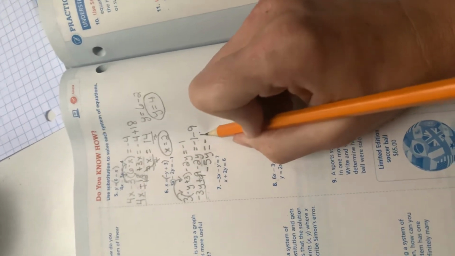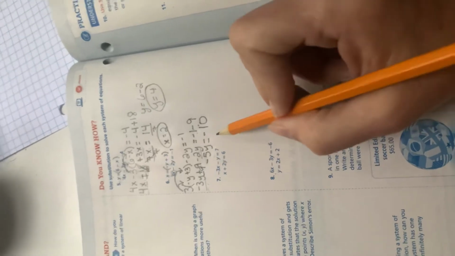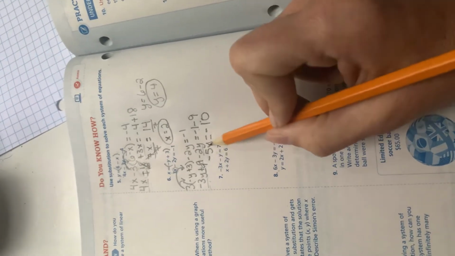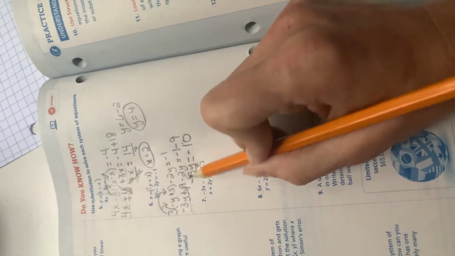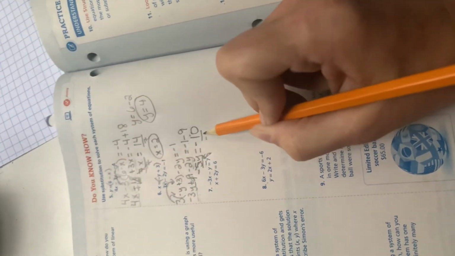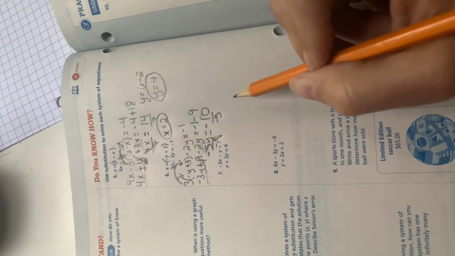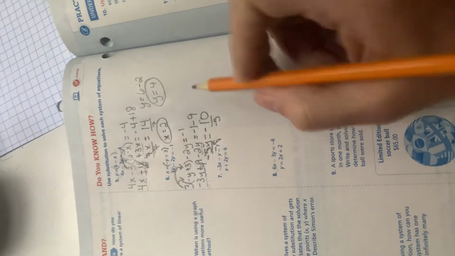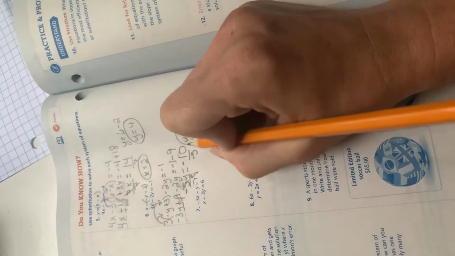So now you owe $10 total. So you're negative 10. And now we just have negative 5 times y, so we'll divide by negative 5. So negative 10 divided by negative 5 gives me a positive 2.